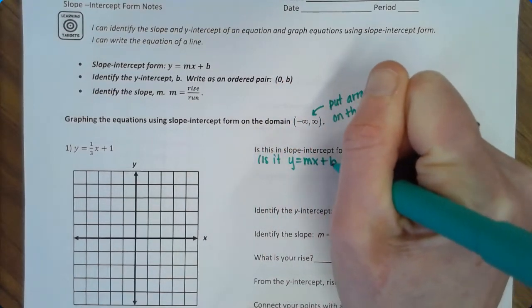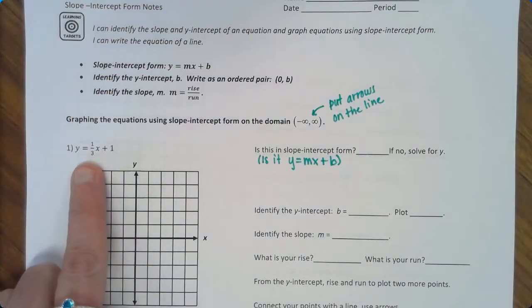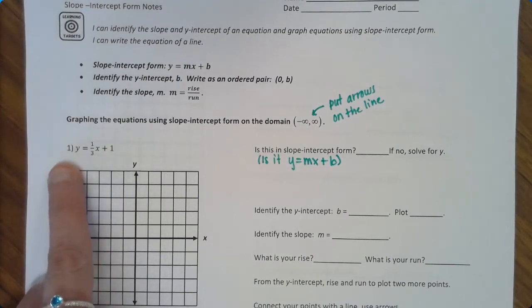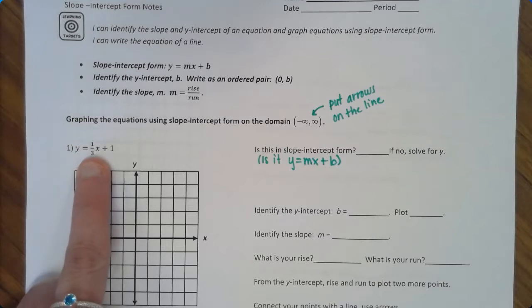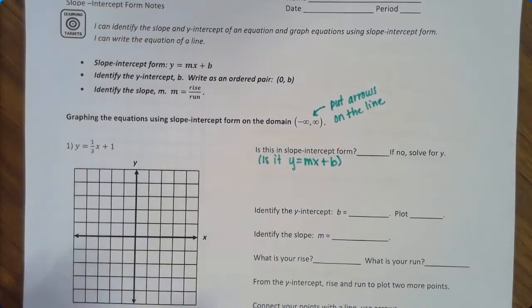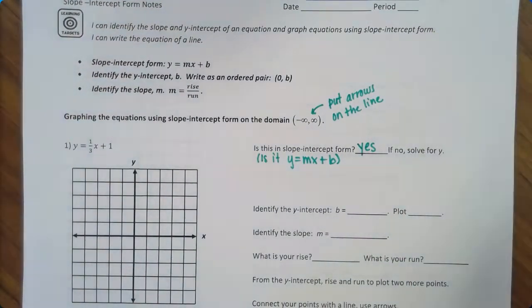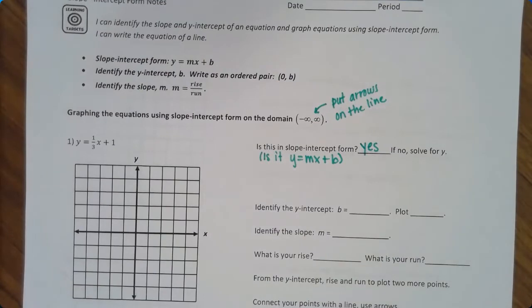So when I look at this equation, y equals 1/3 x plus 1, we can see that yes, it's written in that format. As we look through some other examples, we're going to see that sometimes it's not in that format, so we might need to solve for y, and we'll review that when that happens.